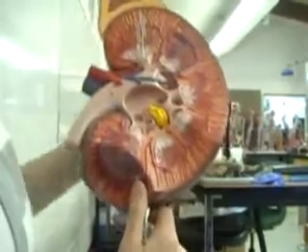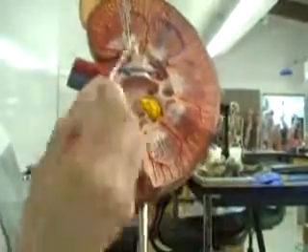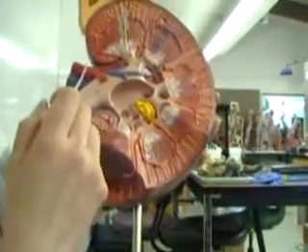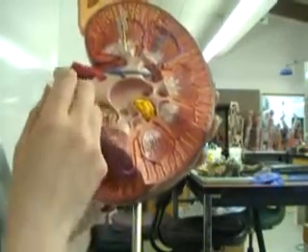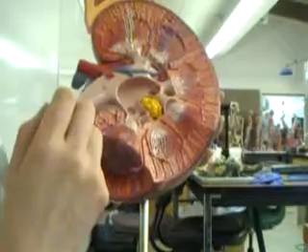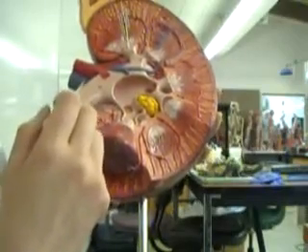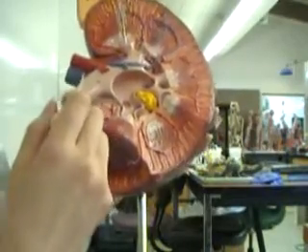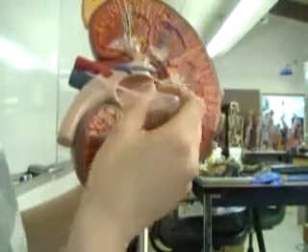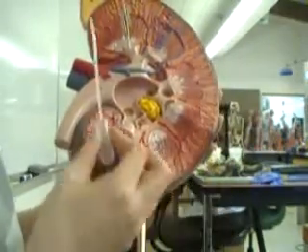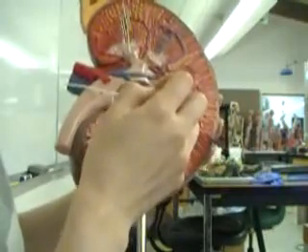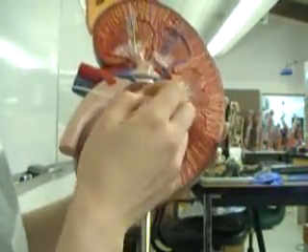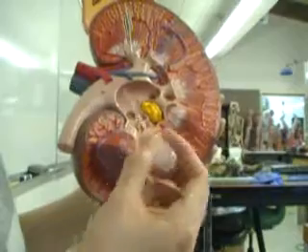So we have here, the red is the artery, and this is the renal artery that comes from the descending aorta. And the blue is the vein, the renal vein, and the blood, after it goes through the filtering process, exits out of the renal vein into the inferior vena cava.